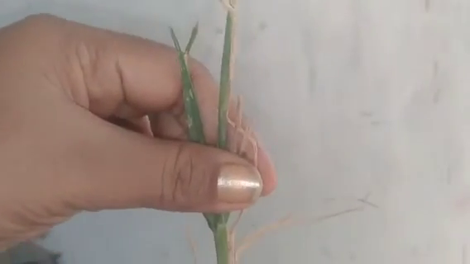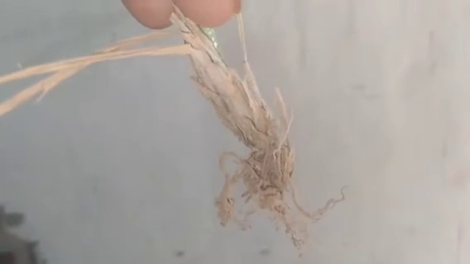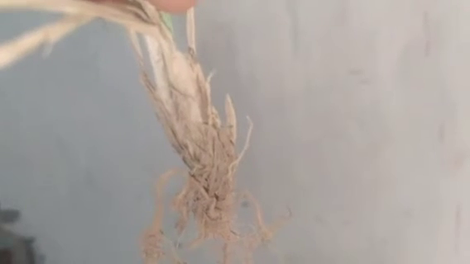Now look at these roots. This is a grass. Look at the roots of this grass. The roots are like bunches, bushes, right? So this is called fibrous root system. Did you understand, children? So grass has fibrous root system. There is no main root. All the roots appear to be a bush. Do you understand? Yes, good.